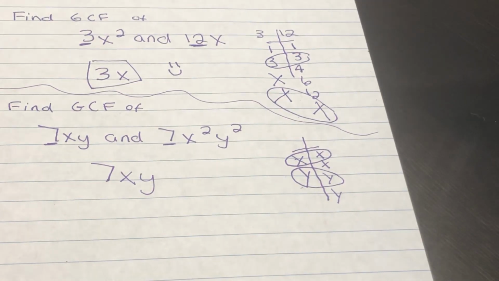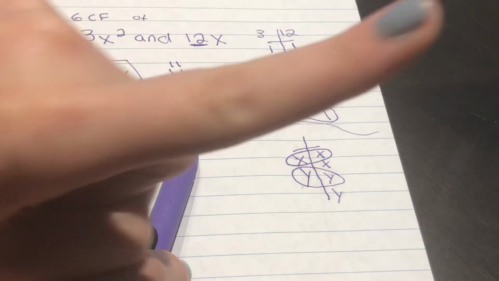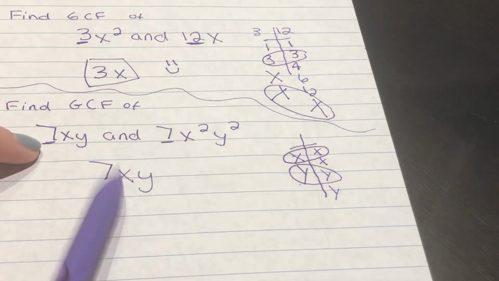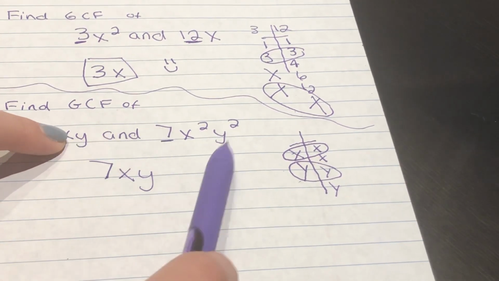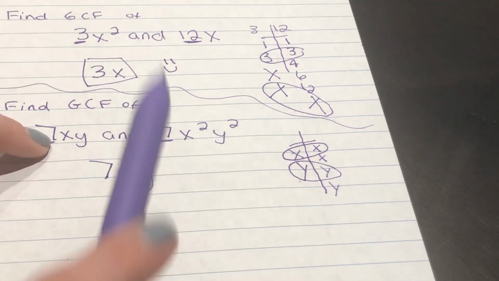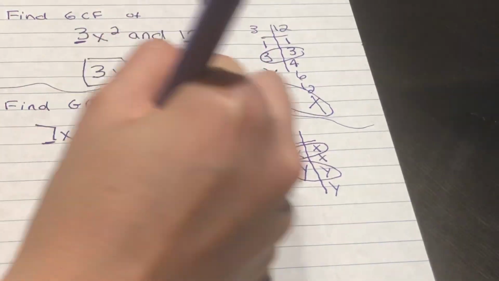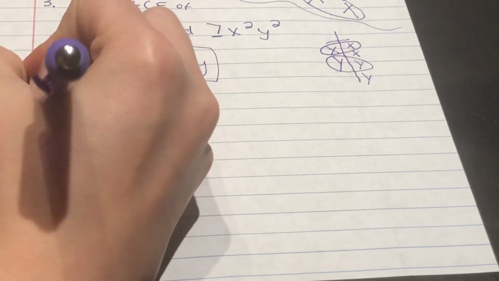So here's another way of thinking about it with the variables. Do they both have 1 x? Yes. Do they both have 2 x's? No. So it's only 1 x. Do they both have 1 y? Yes. Do they both have 2 y's? No. So it's just 1 y. So this is my GCF. All right, so now that's GCF. In order to factor, we need to know how to find GCF.